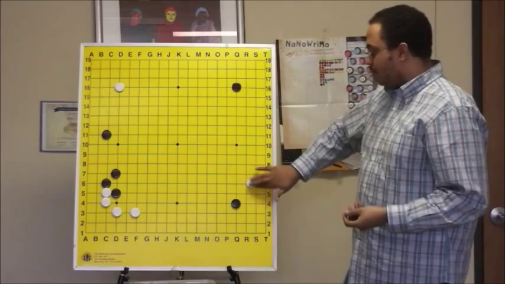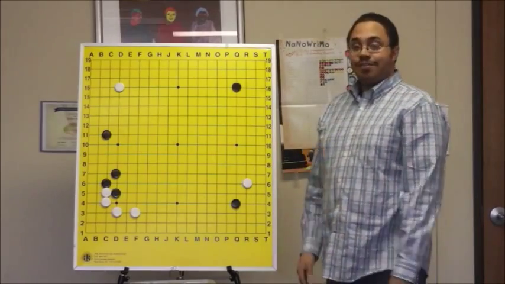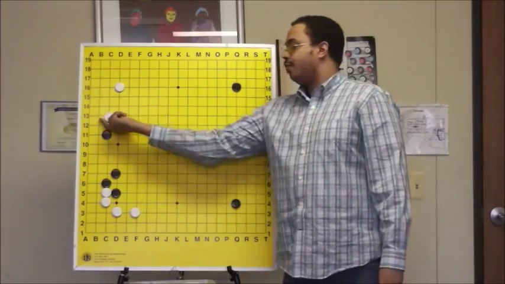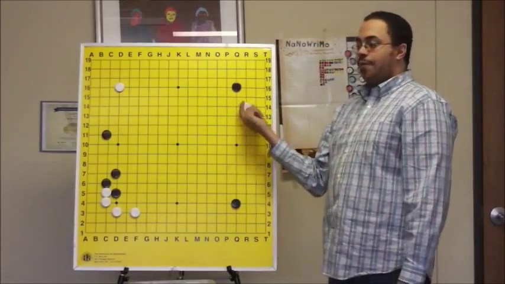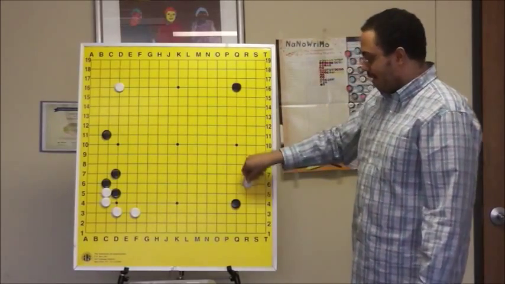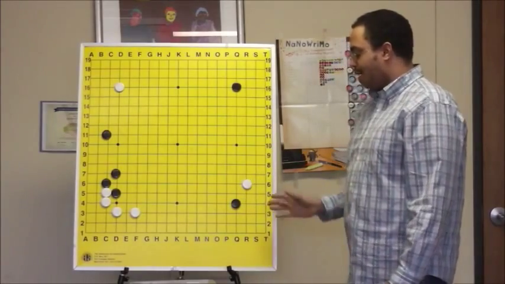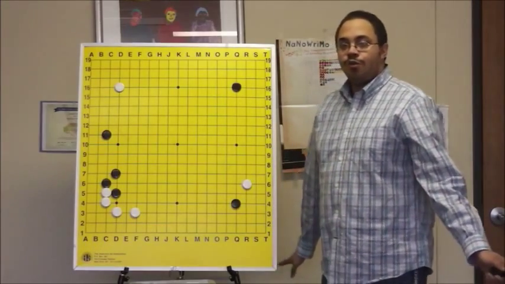So in this case, white approaches. White can do a lot of other different things. White can play like this. White can play like this. It's the opening of the game, but let's just say white plays like this, which is a perfectly fine move. No problem with it. I have no quarrel at all.